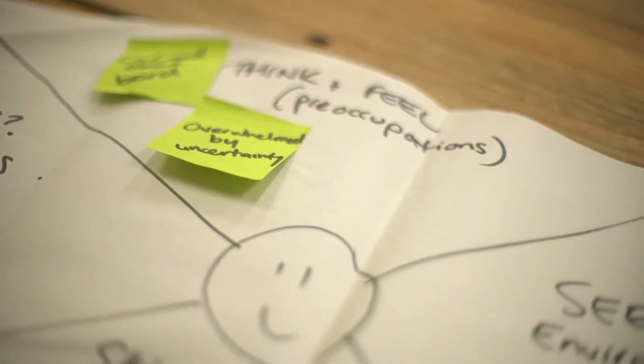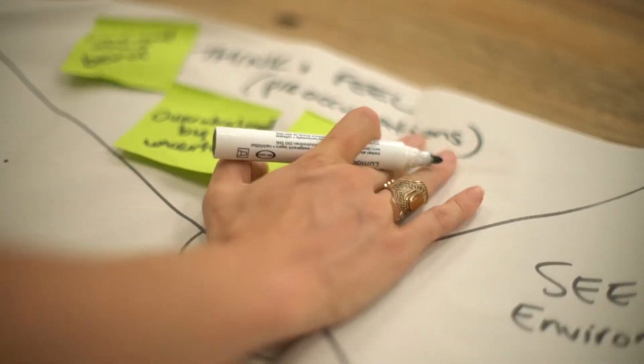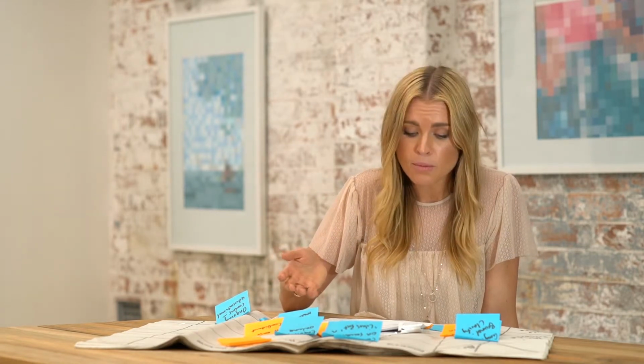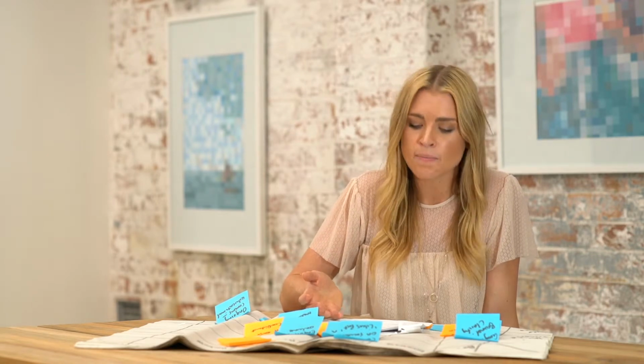At the top, where you've got thinking and feeling, you might ask questions like, what sort of things do you worry about? What sort of things do you want to change? What makes you feel like you've done a good job? And then moving around to seeing, this is all about your environment and what you see throughout the day. So what does your environment look like perhaps, or what types of media do you use? What are the things that you're looking at throughout the day?